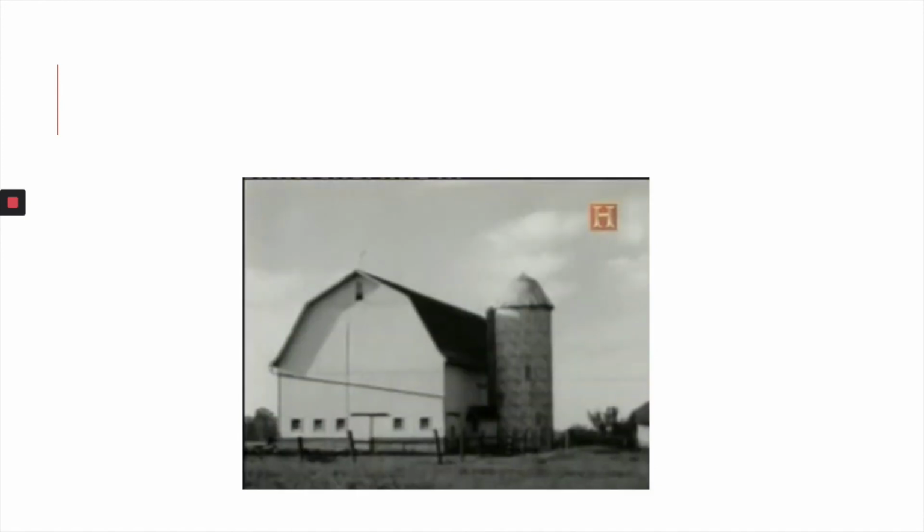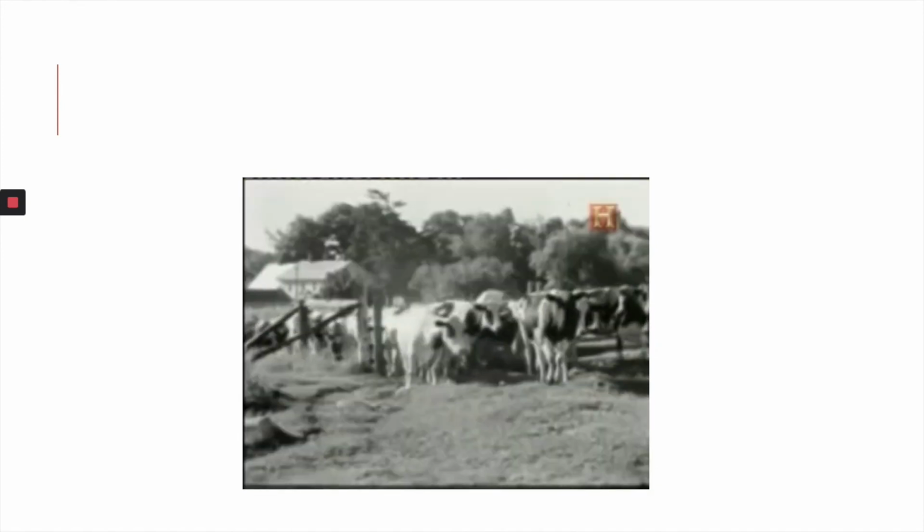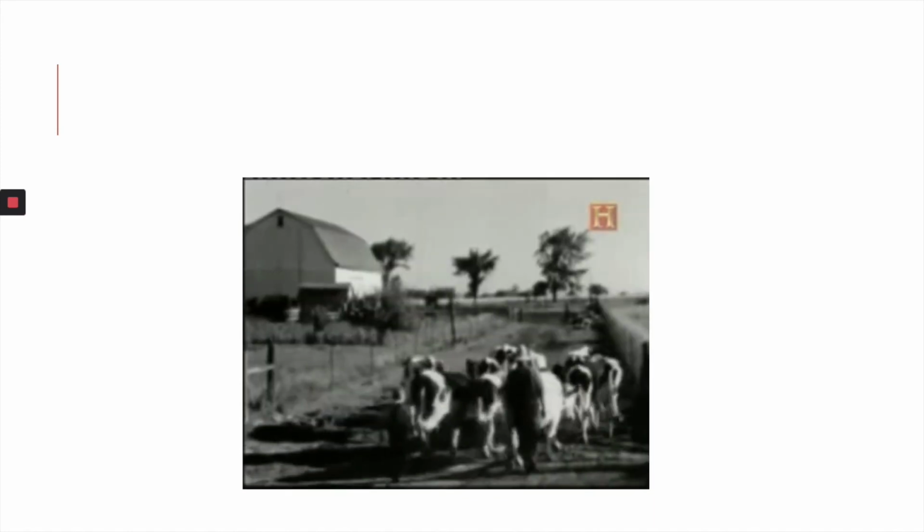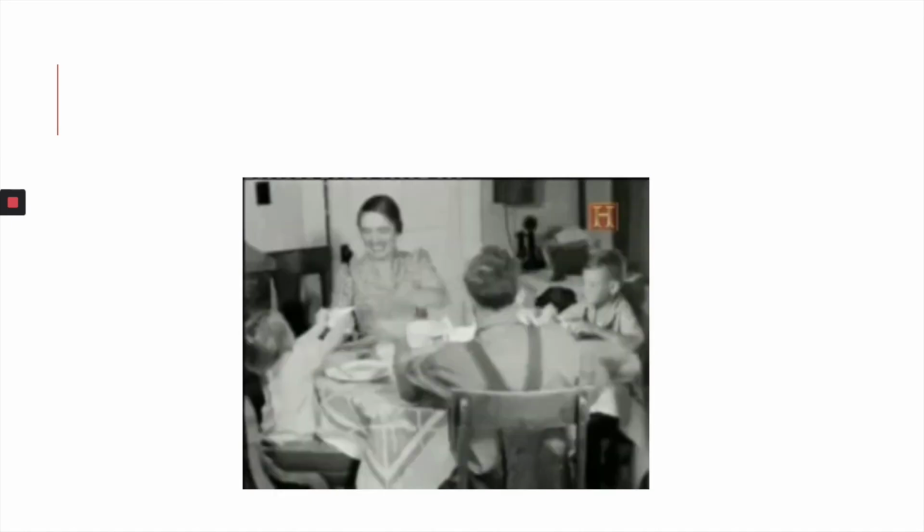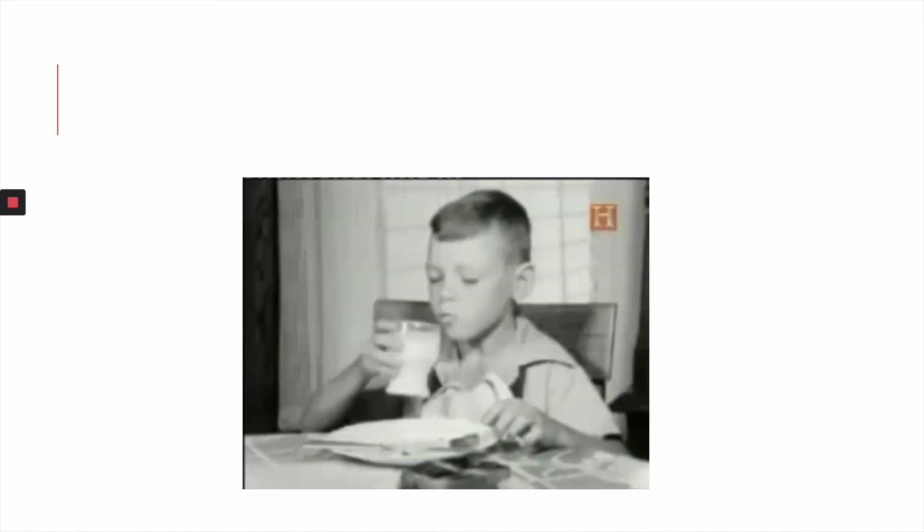So where does the milk come in? Surprisingly, pasteurization doesn't hit the dairy industry for decades. Americans fear the new technology. They think it will destroy vitamins and make milk taste bad. So they want nothing to do with pasteurization.